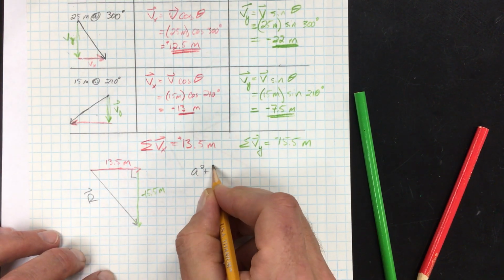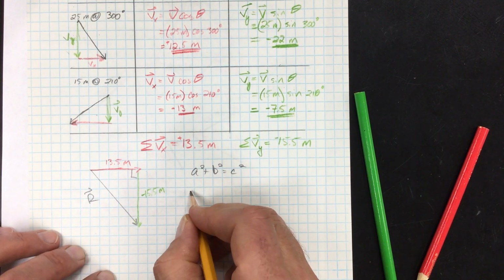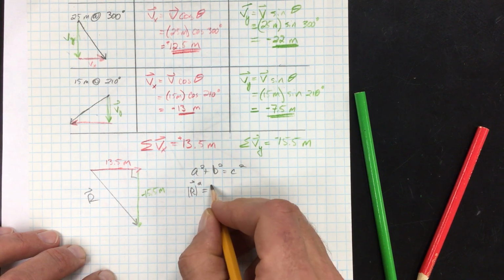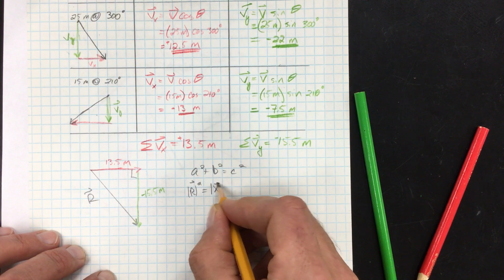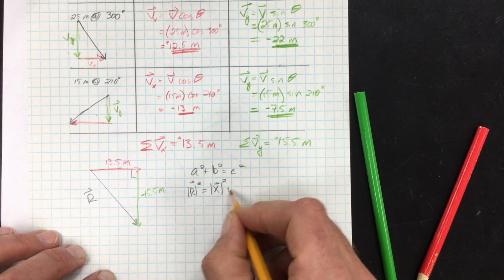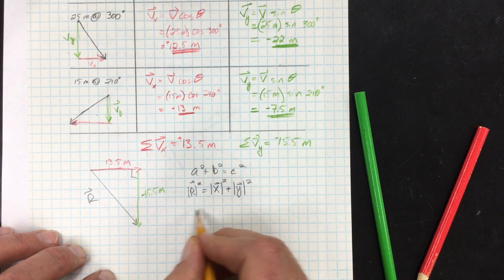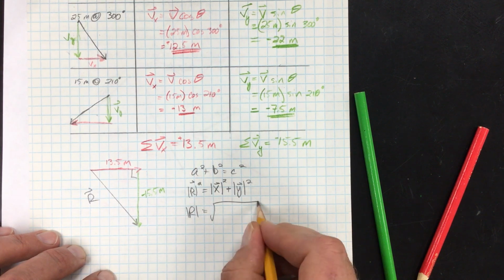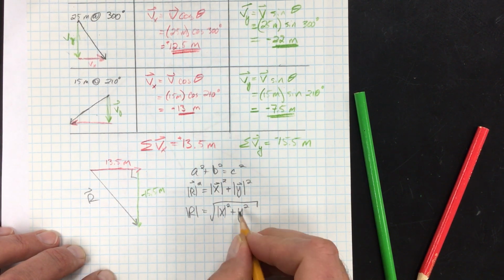A squared plus b squared equals c squared, or in other words, the magnitude of the resultant squared is equal to the magnitude of the x component squared plus the magnitude of the y component squared. So the magnitude of the resultant is given by the square root of x squared plus y squared.